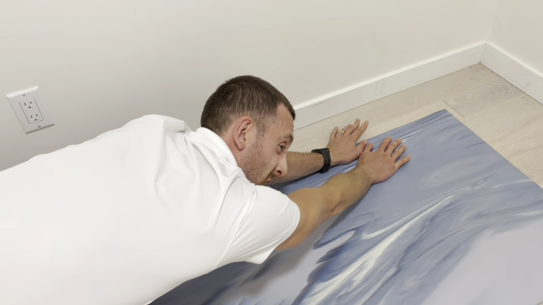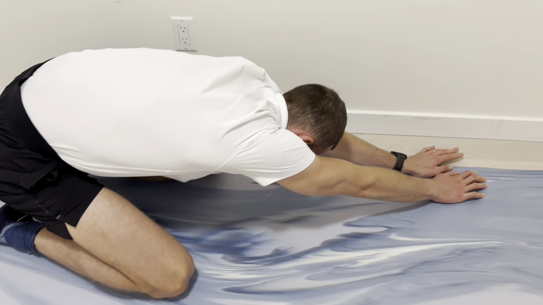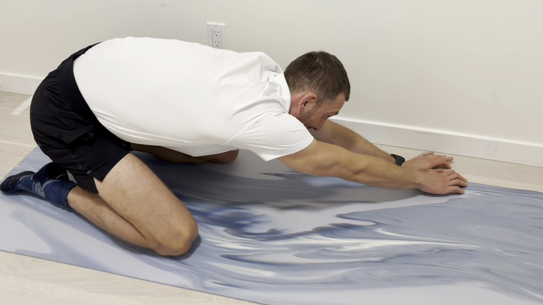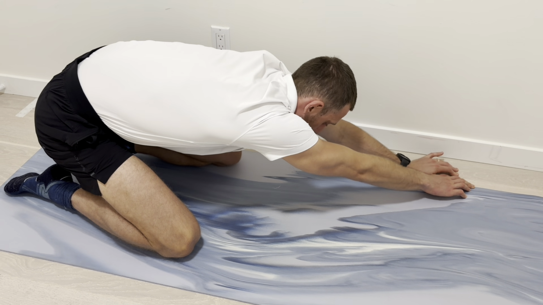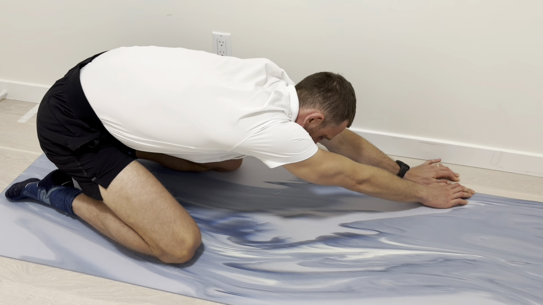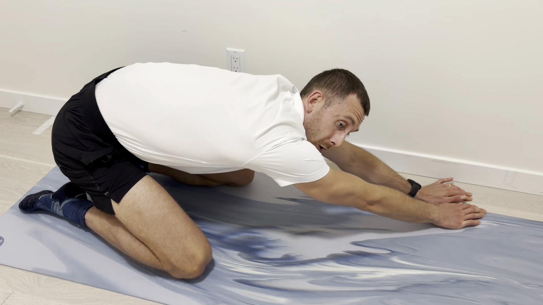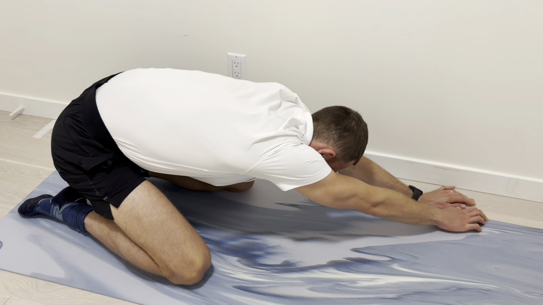Try to think about holding this position for 30 seconds. And just again, the further you reach your arms out to the side and the further away you bring your arms out relative to where your torso is, as well as the further you sit into the stretch, the more you're going to feel it. Or the further you sit into your bump, the more you're going to feel the stretch.